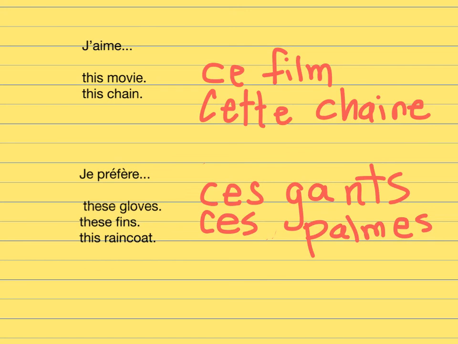And now we have this raincoat. Now, we haven't yet used this in this video, but in your vocabulary, you have an imperméable. I think I'm going to run out of space, okay? And it is masculine, okay? So what do you think you would use before imperméable, being that it's masculine and singular?